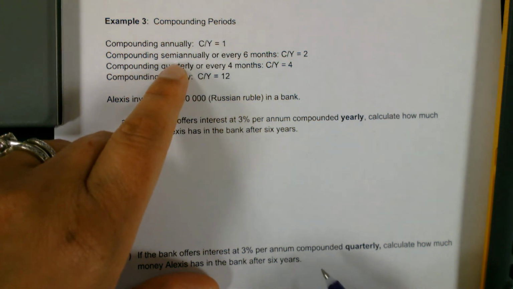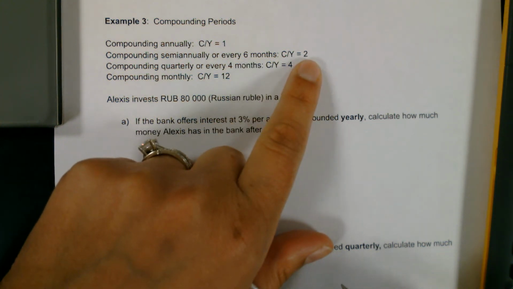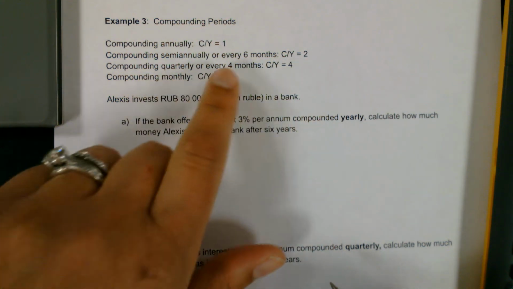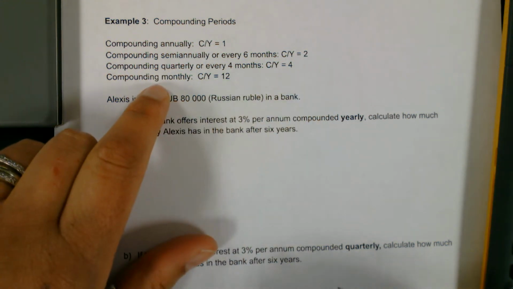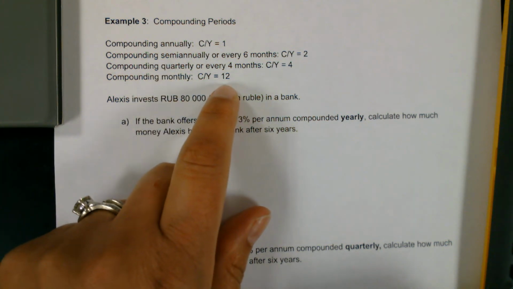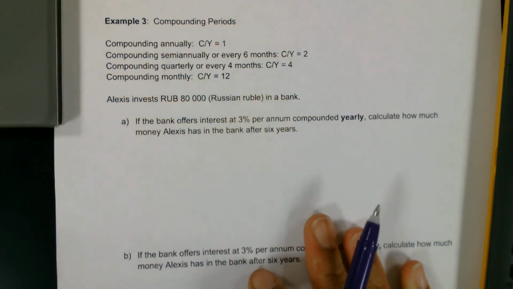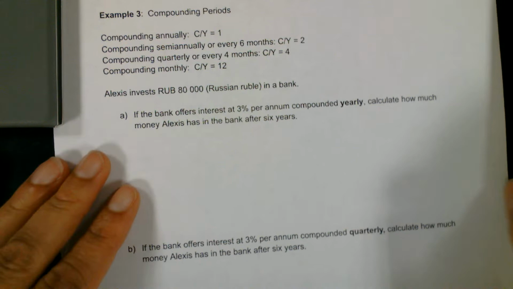When it's semi-annually, or they say every 6 months, it's 2 times a year. Quarterly, or every 4 months, 4 times a year. And monthly, well, every month, we have 12 months in a year. Okay, so knowing that, let's do the rest of the examples.